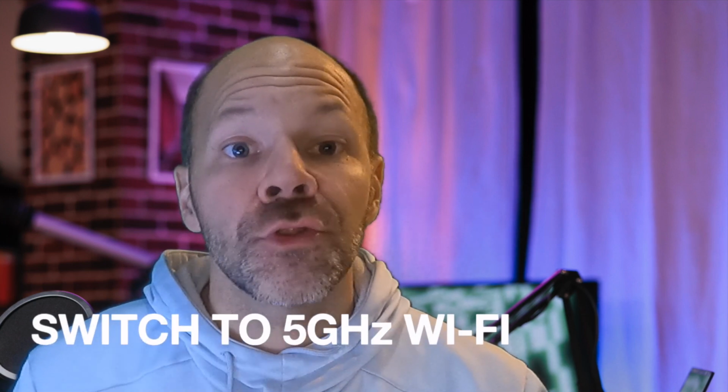Switch to 5 gigahertz on your Wi-Fi. A lot of routers today will put out 2 channels from your internet router. One will be 2.4 gigahertz, the other will be 5 gigahertz. 5 gigahertz is always the fastest, but you need to make sure that you're close enough to your internet router that you will get those speeds. The further you are away from it, the slower it will be. You can force your home internet router to give you a 5 gigahertz channel by going into the settings or attaching to that specific wireless network.